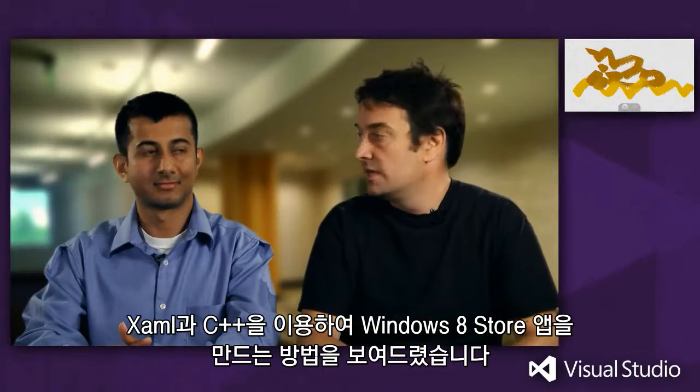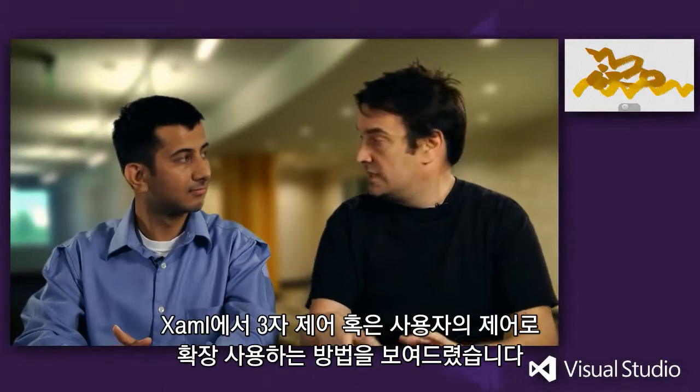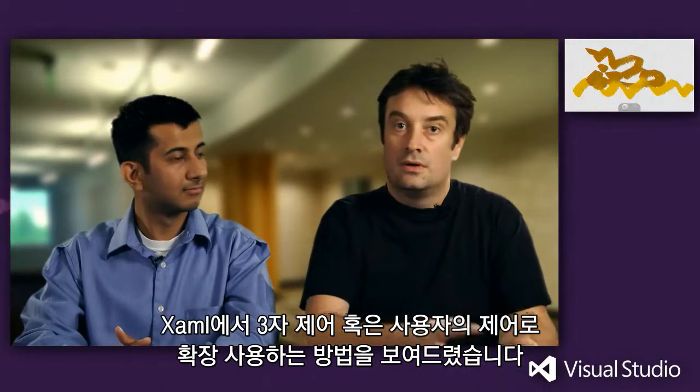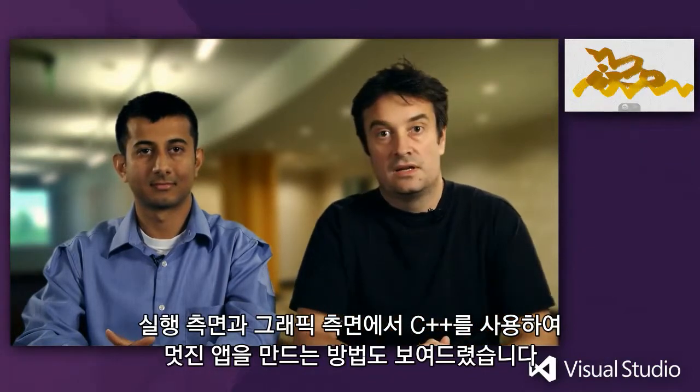We just showed you how you can create great Windows 8 Store apps using both XAML and C++. We showed you the deep integration between XAML and Visual Studio. We showed you how you can extend XAML with third-party controls or with your own controls. And we showed you the power of C++, how you can use C++ on the compute side and on the graphics side to create amazing experiences like this one.